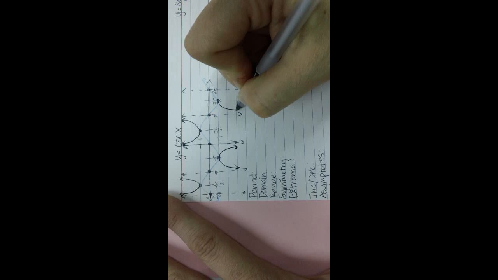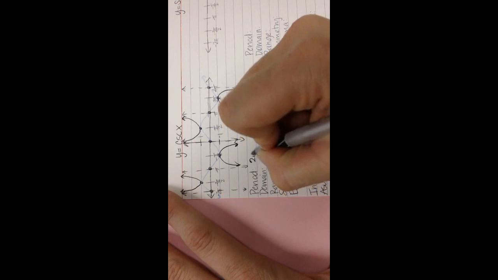So our cosecant function is going to look like this. We're going to have asymptotes everywhere that the sine function crossed the x-axis. And then basically we're just taking the reciprocal of all our sine values and we get baby parabolas. Alright? So when we go to analyze this, just like before, our period is going to be 2 pi.